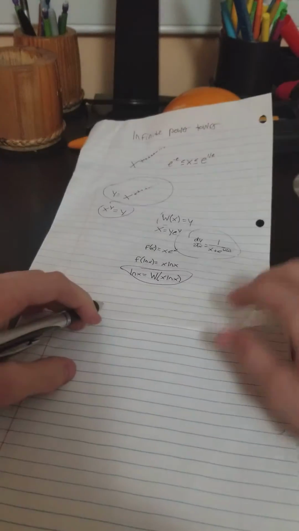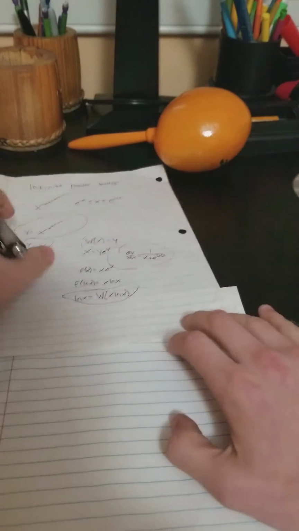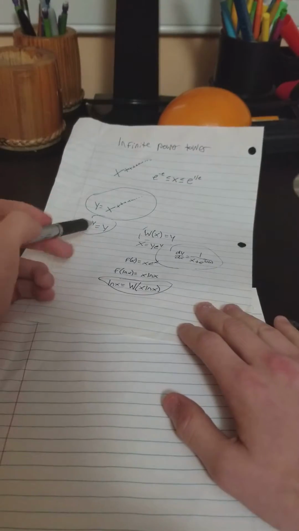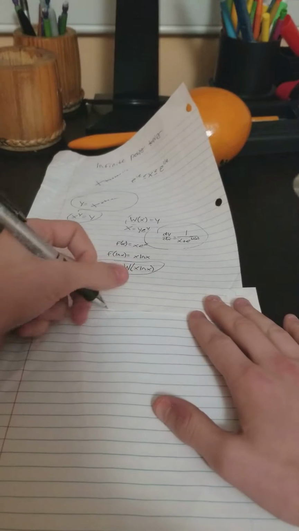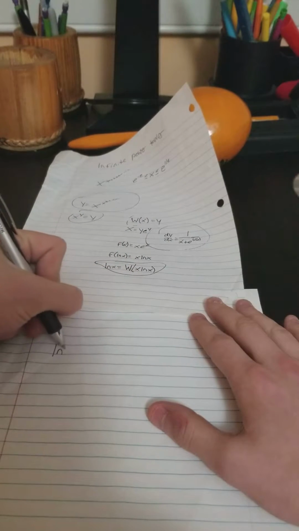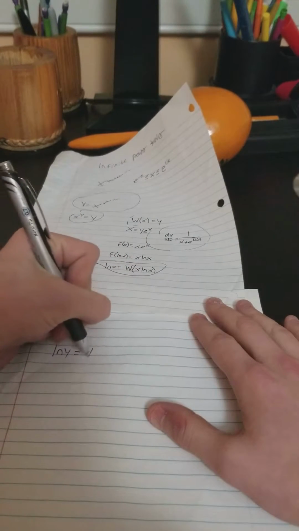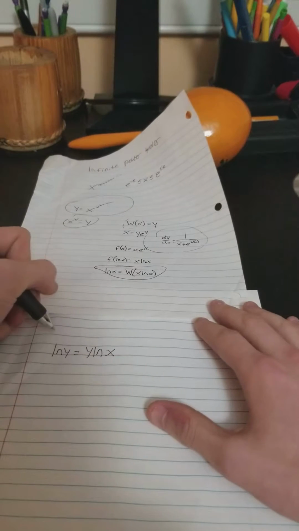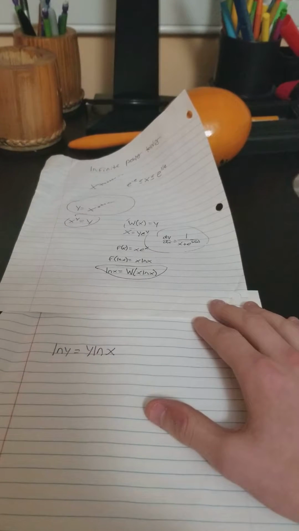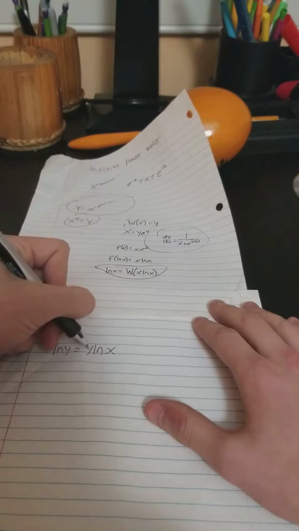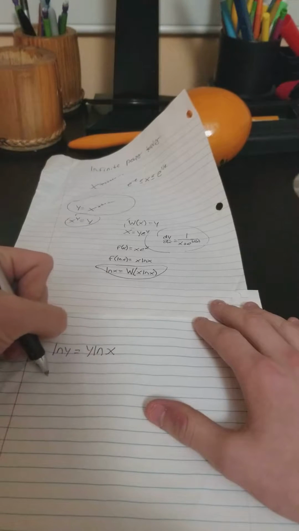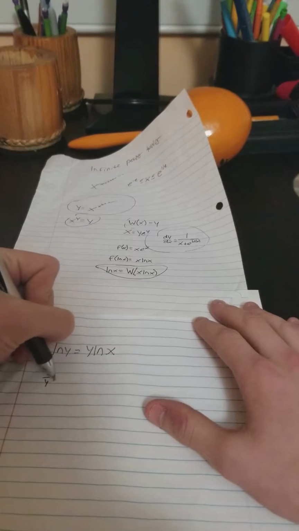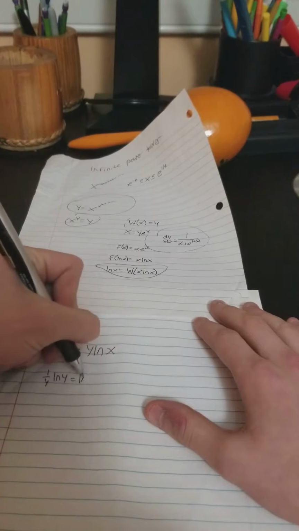So I'm going to go back to our equation of x to the y equals y. Take the natural log of both sides. So natural log of y equals y natural log of x, because I brought the y down. And I'm going to divide by y over here. So 1 over y natural log of y equals natural log of x.